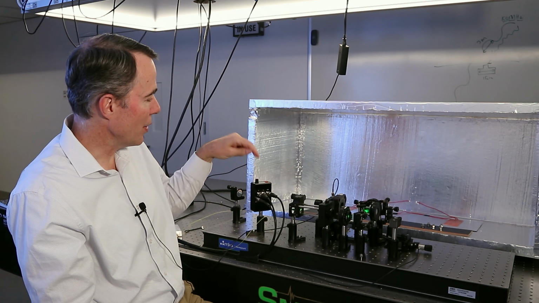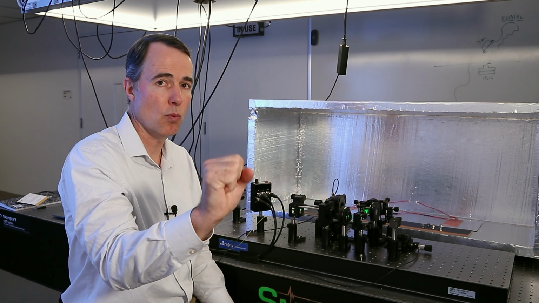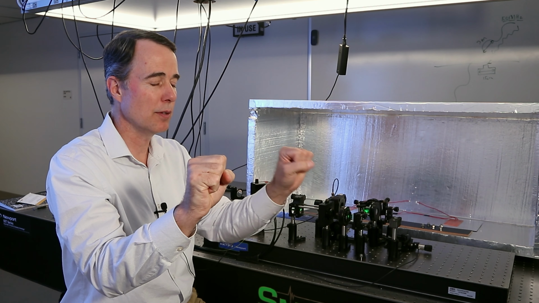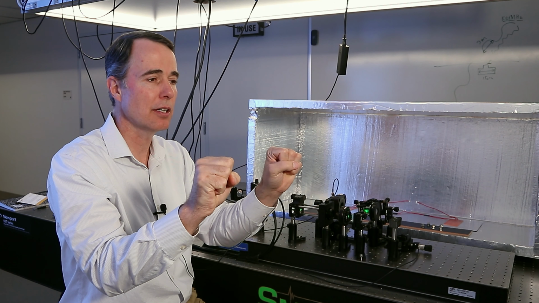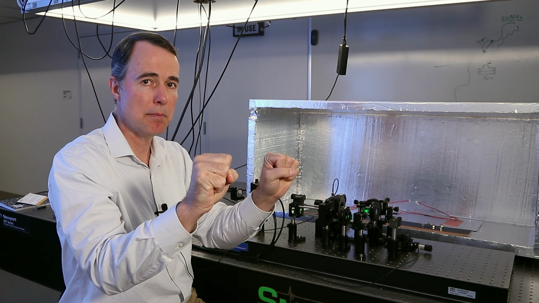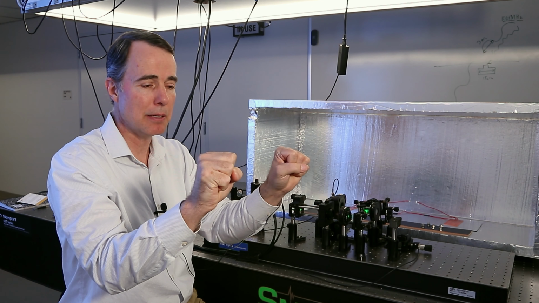We can use a balanced detector that essentially counts the number of photons in each beam of light. One of the beams goes on one side of the detector and one of the beams goes on the other side of the detector, and it measures the power in one beam and the power in the other beam.